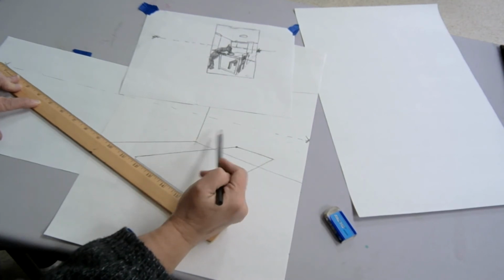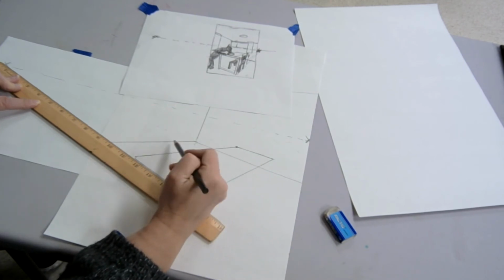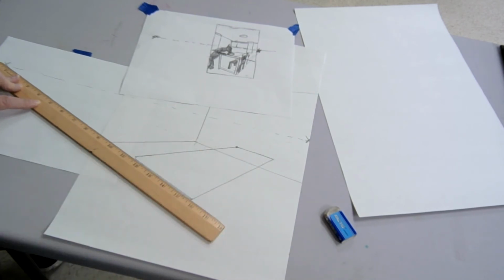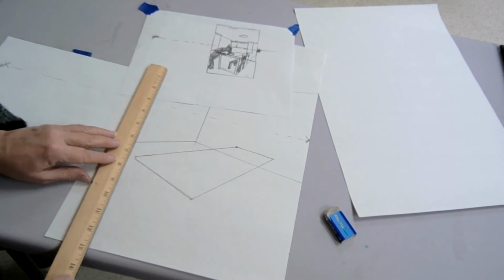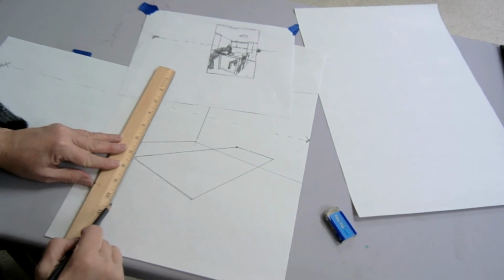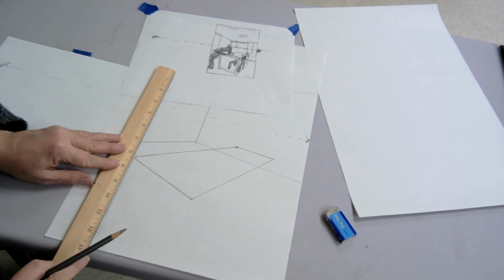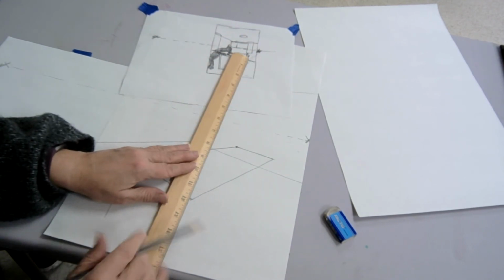If the table was on an angle, it would be much harder to do, but because they're parallel, they go to the same vanishing points. Up and down is still always up and down. So if I'm going to draw the corner of the table here, I can decide how long I want it to be, or I can just gauge it from the sketch. And the sketch came from the photo. This corner of the table goes down here somewhere.